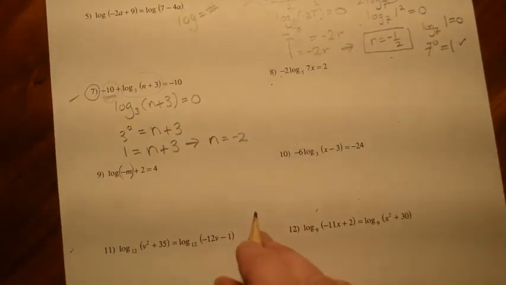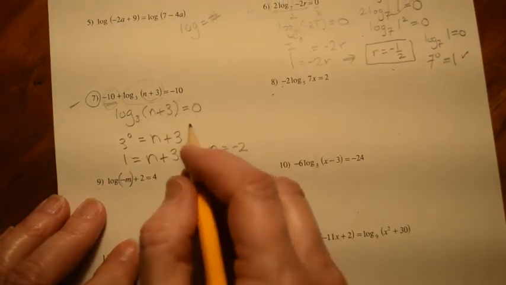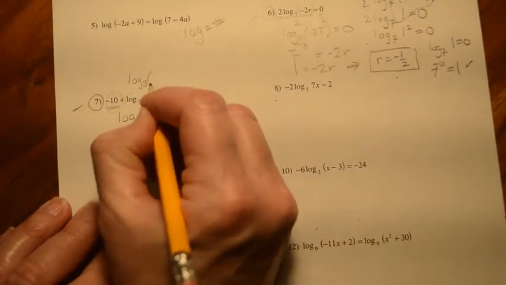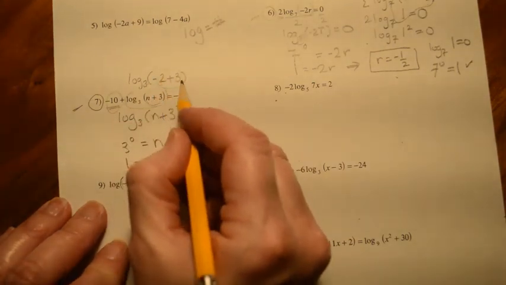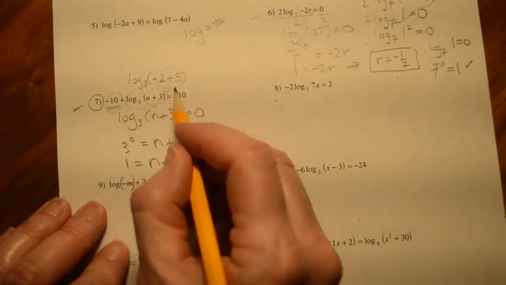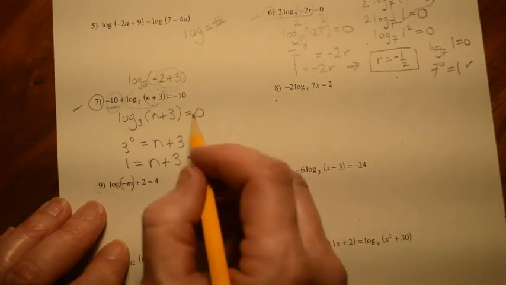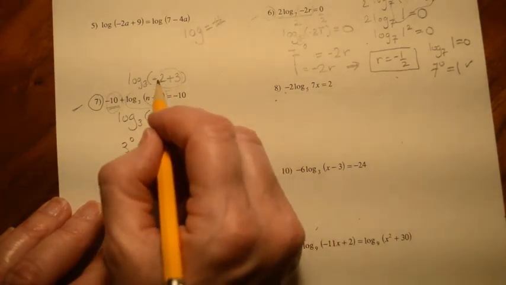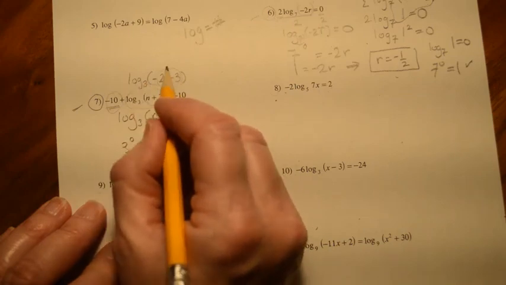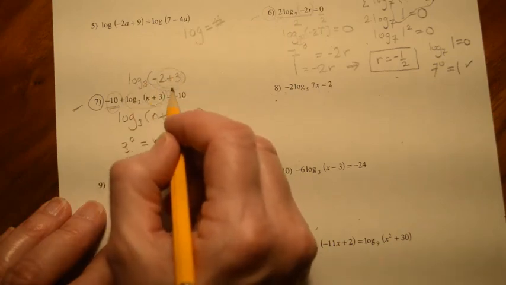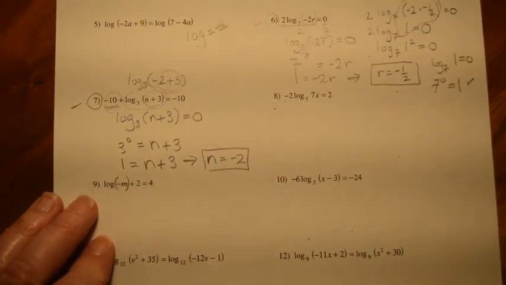Again, we're not panicking yet because we just need to see if that makes this negative. When I plug it in, I get log base 3 of negative 2 plus 3. That is fine because that becomes a positive 1. But if it had been something like negative 5 that we got as our solution, that would be a problem because then we'd have negative 5 plus 3 is negative 2, and we'd be taking log of a negative number. So since that became positive, that is the solution. All right, I'll be back in a minute.